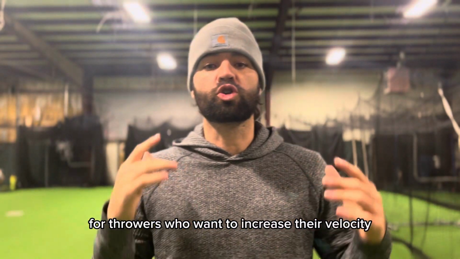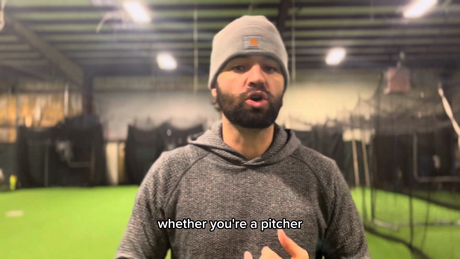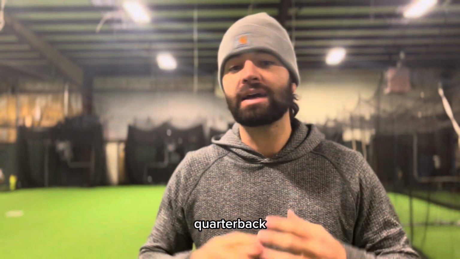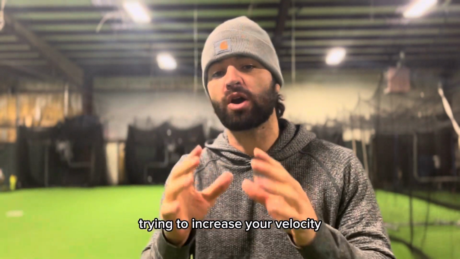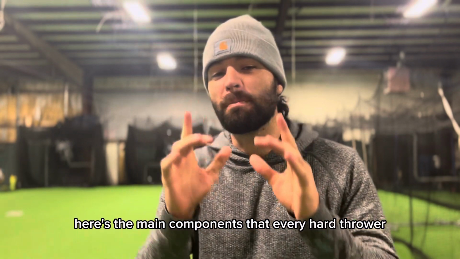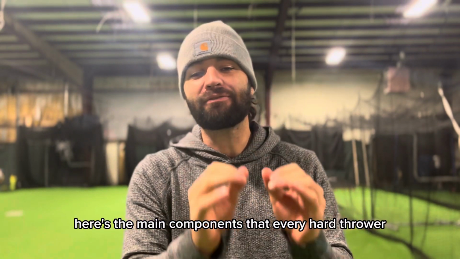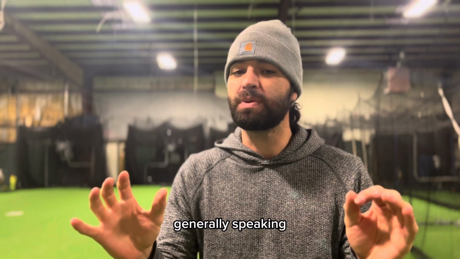For throwers who want to increase their velocity, whether you're a pitcher, position player, quarterback, softball position player, whatever it may be, you're an overhead throwing athlete trying to increase your velocity. Here's the main components that every hard thrower, generally speaking, has.